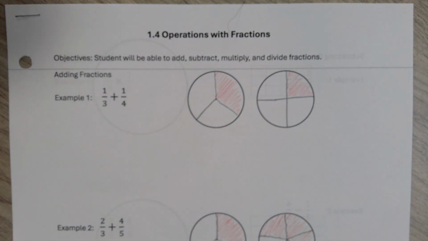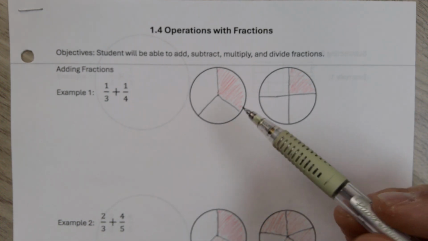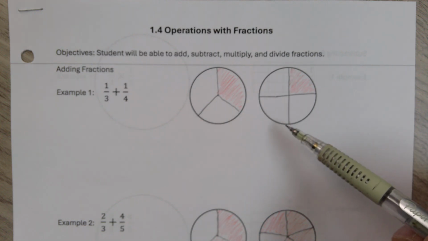Okay, this is lesson 1.4, operations with fractions. On this first one, this video is only going to cover the first page, which is adding fractions. In order to add fractions, you need to think about the size of each piece.